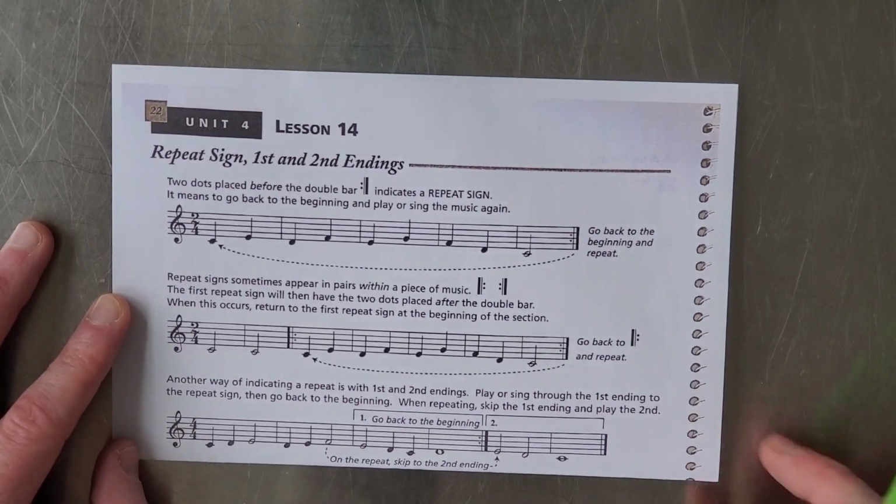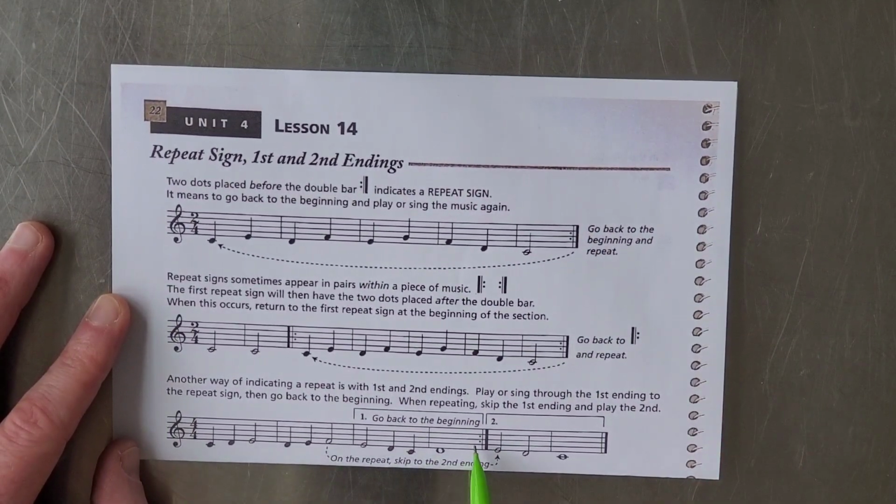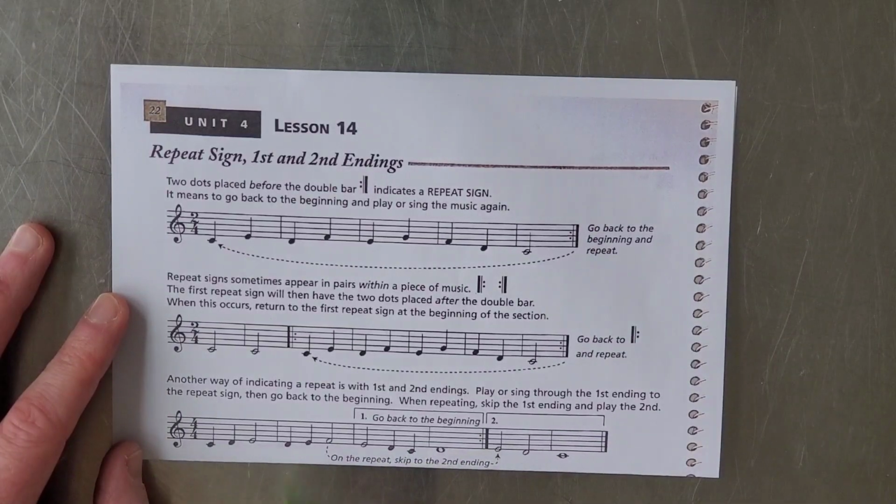So that's how that works. See how I went to the first ending, bounced back, and did that first phrase again, and then did the second phrase the second time through on the second ending. So you skip that first ending when you take the repeat.